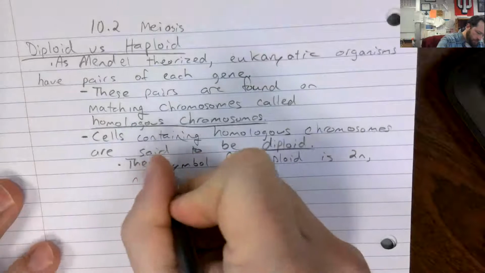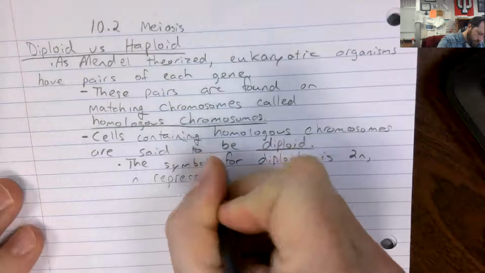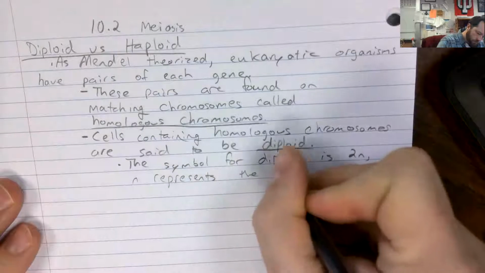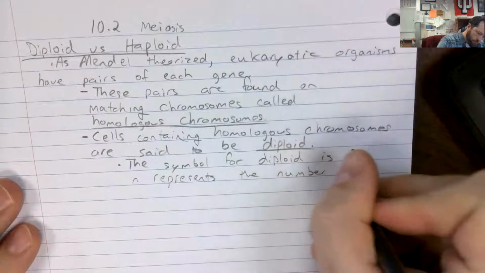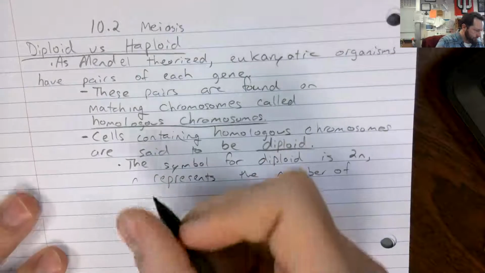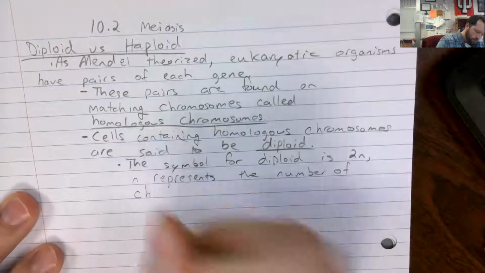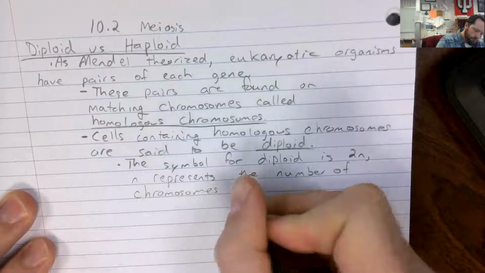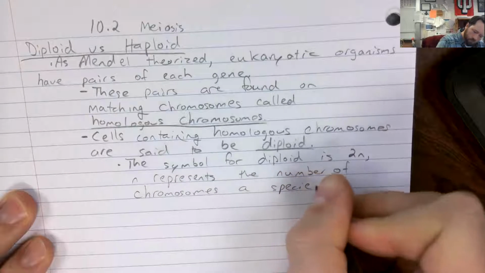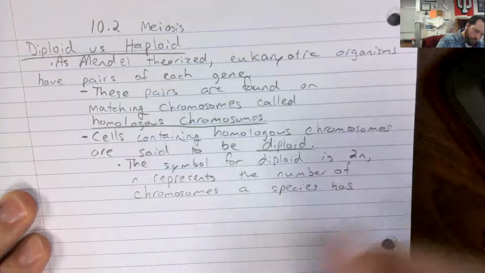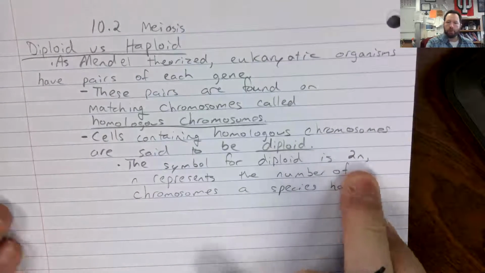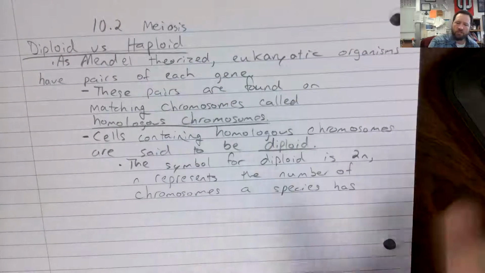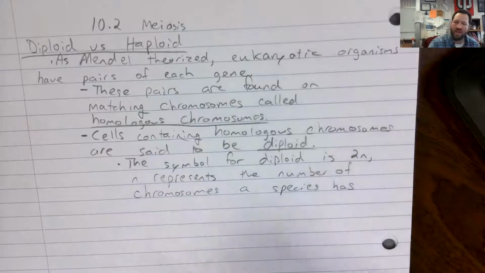And what that symbol stands for, N represents, so the variable N represents the number of chromosomes a species has.